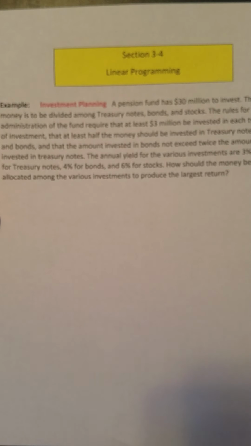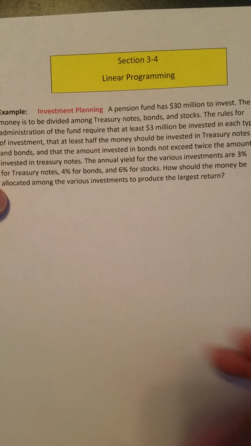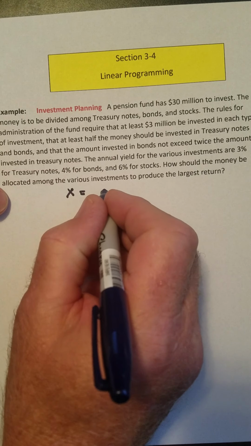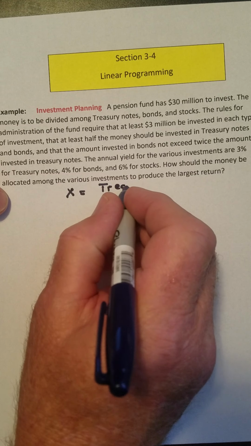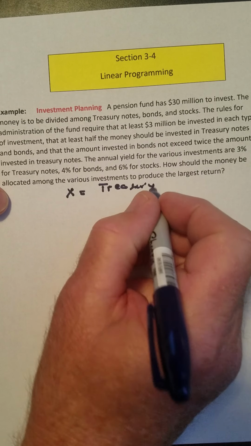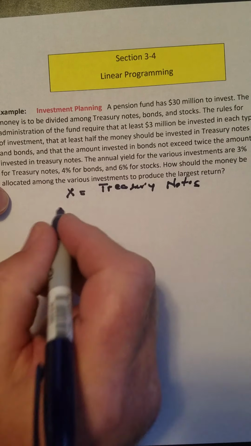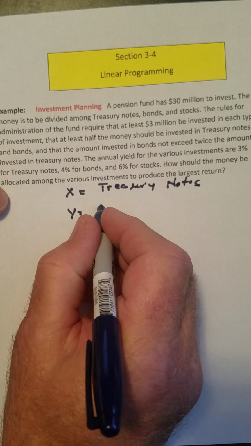But the problem is you can't graph X, Y, and Z. You can graph X and Y, but not Z. So here's how we're going to do it. X is going to represent the amount in treasury notes. Y is going to be in bonds.